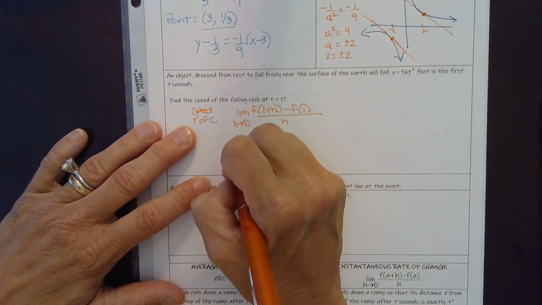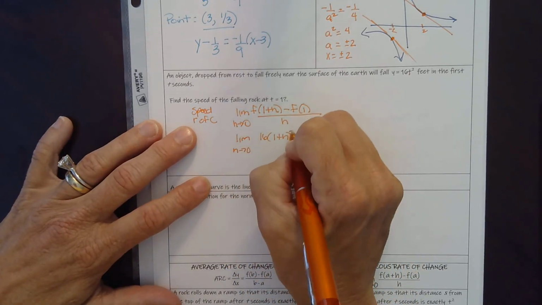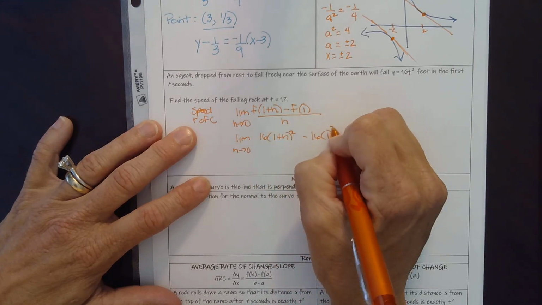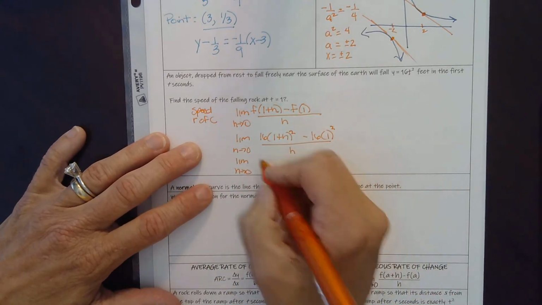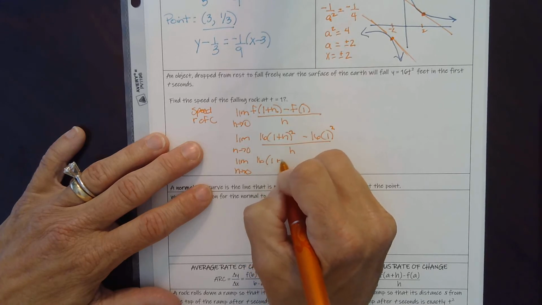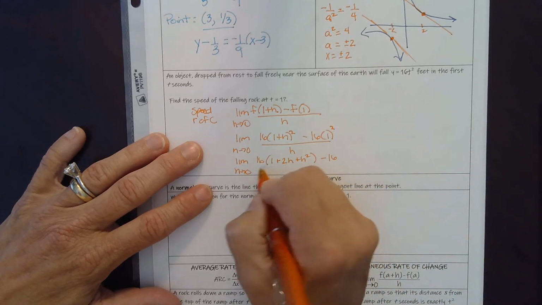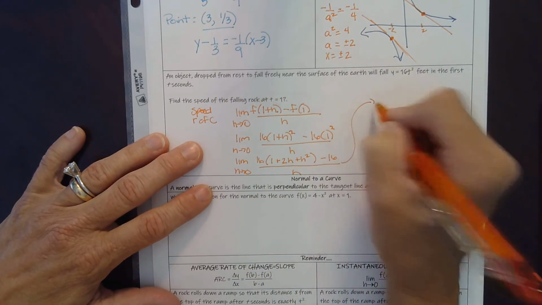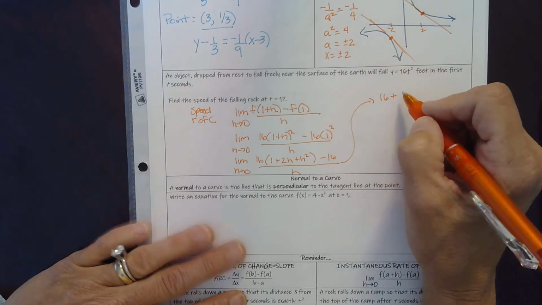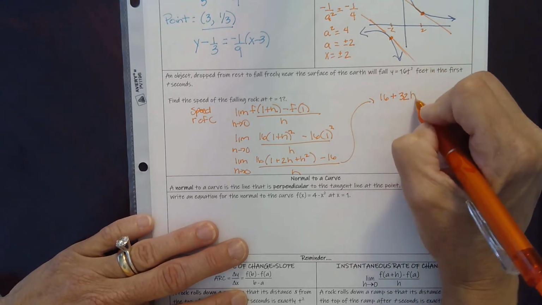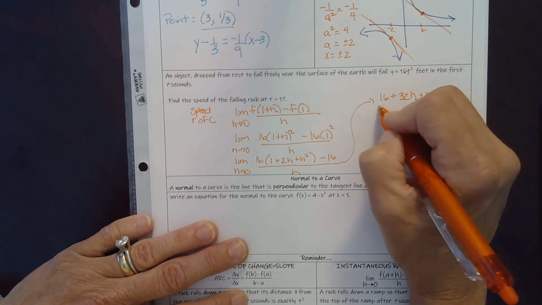So that's the limit as h approaches 0 of 16 times (1 plus h) squared minus 16 times 1 squared, all over h. This will be 16 times (1 plus 2h plus h squared) minus 16, all over h. And then distributing, I get 16 plus 32h plus 16h squared minus 16, all over h.